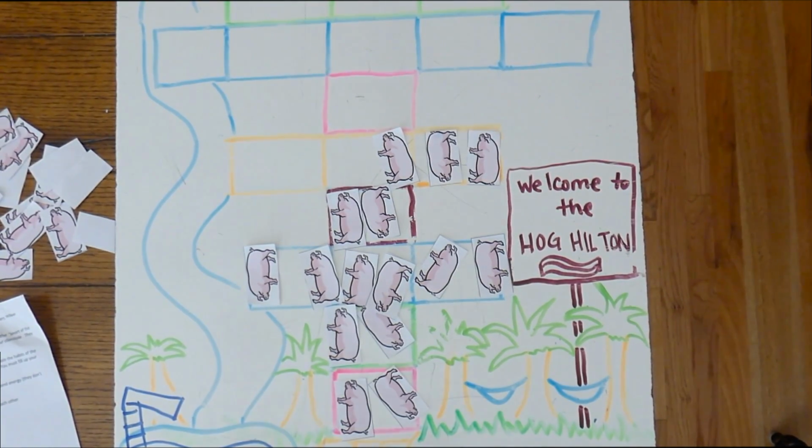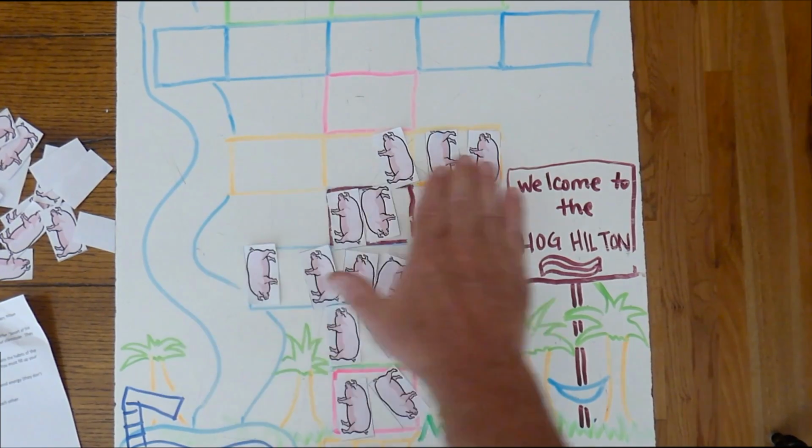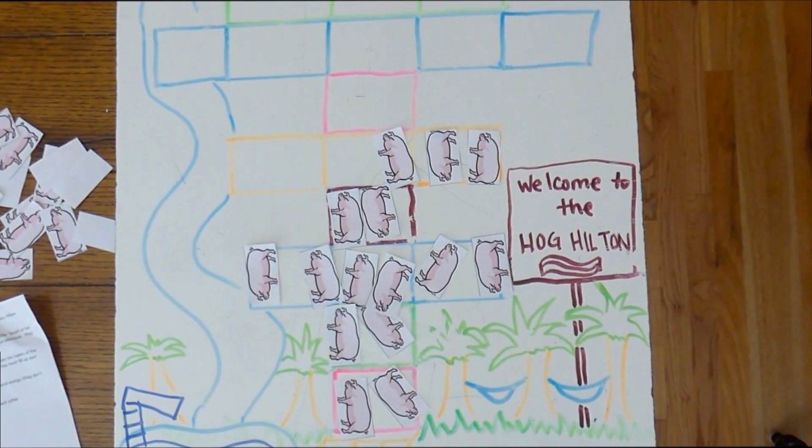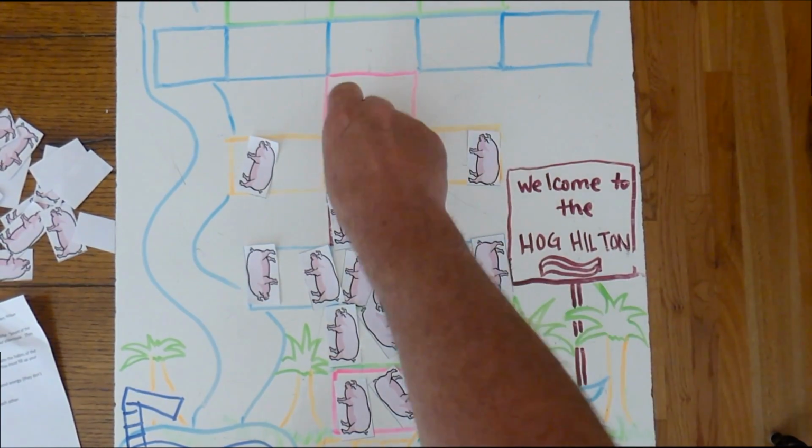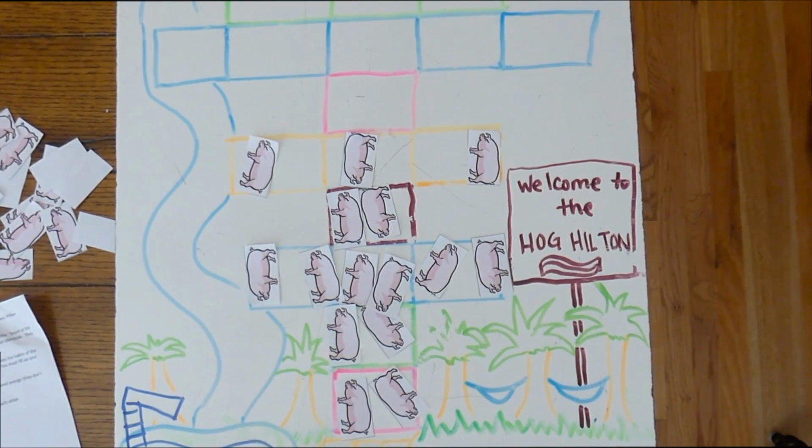I'm still letting them know they're doing okay, but I would say, look at the top floor and read your directions one more time. There's something off with that top floor. Now again, you may have kids that need more help. So you might say, all right, well, let's try this. Is that any better than what you had before?